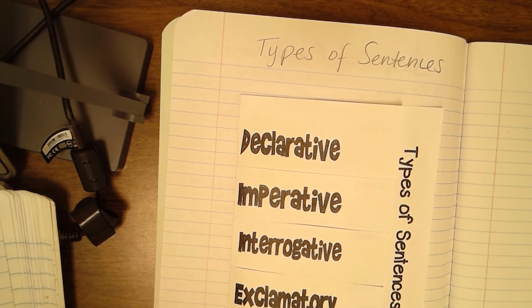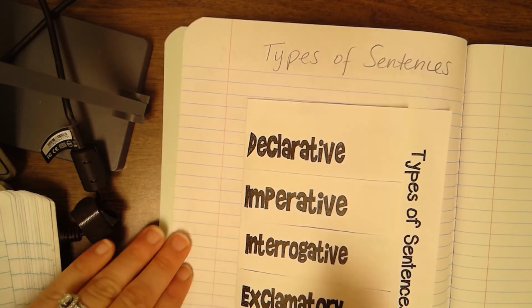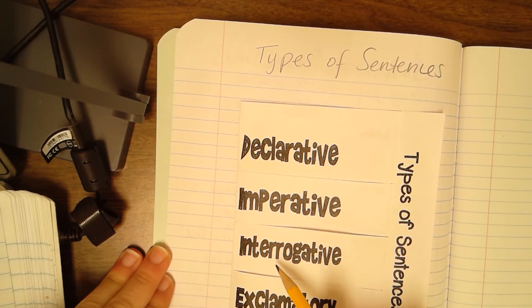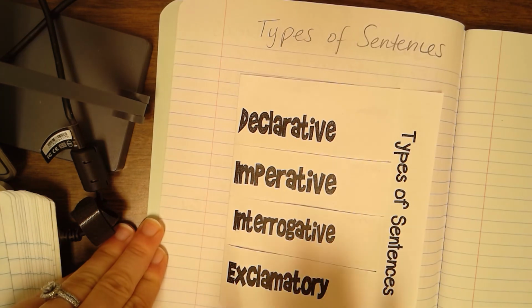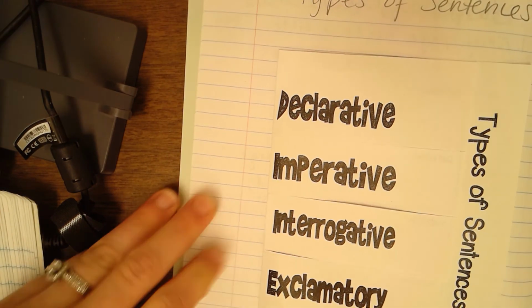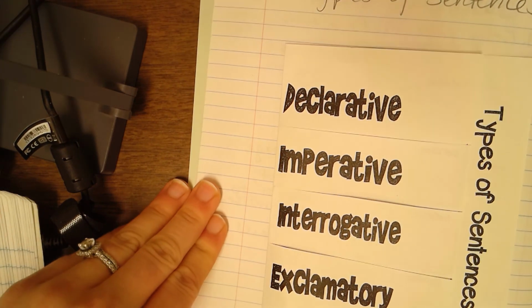So, like we've talked about, there are 4 types of sentences. Okay, 4 types. First type is declarative. Imperative is the second type. Interrogative is the third. And exclamatory is the fourth. We're going to just take a look at declarative for a second.